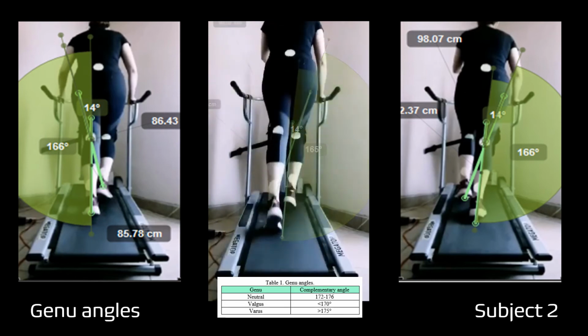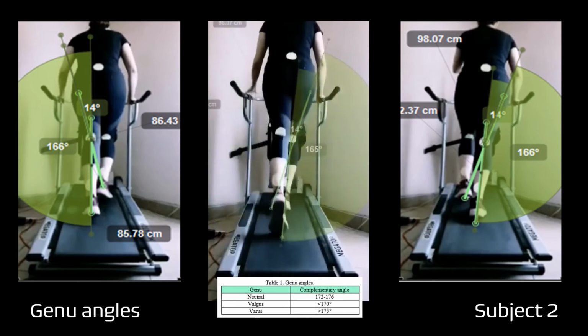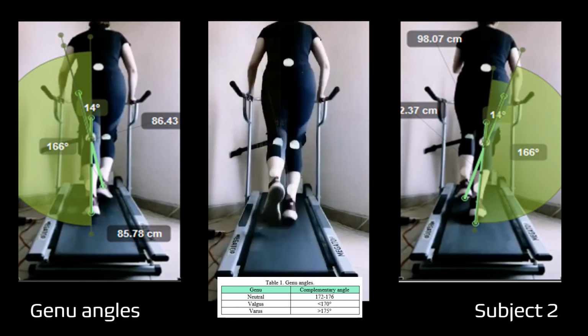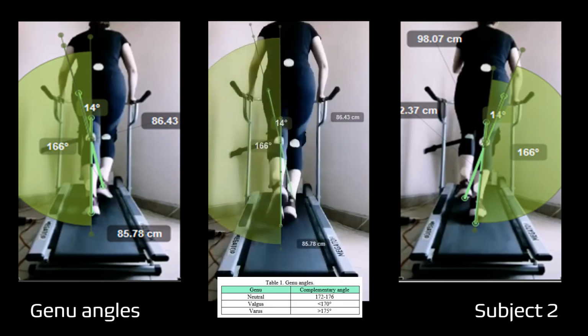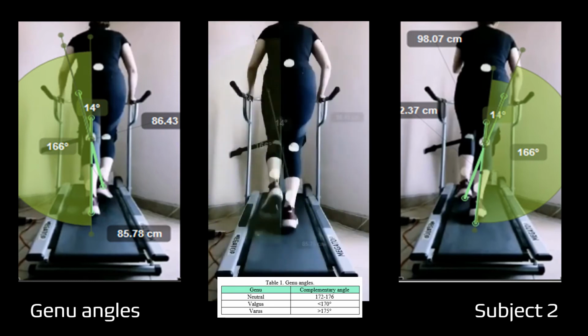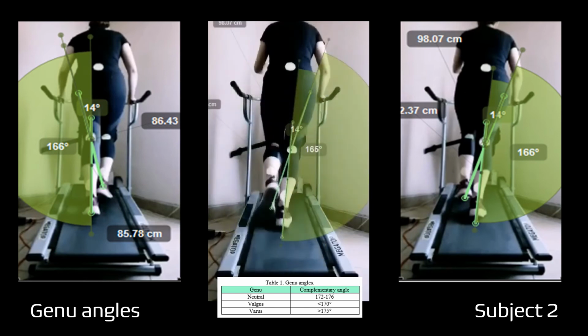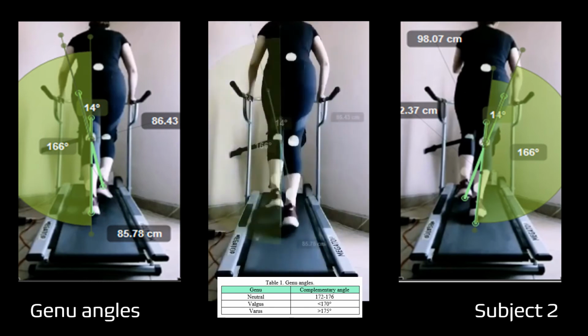Both subjects are valgus, so something to highlight is that in this condition there is an internal rotation of the femur that causes a displacement of the iliacs that move the sacrum backwards, increasing lordosis, or the natural curvature of the spine, since the sacrum retains a more horizontal position.